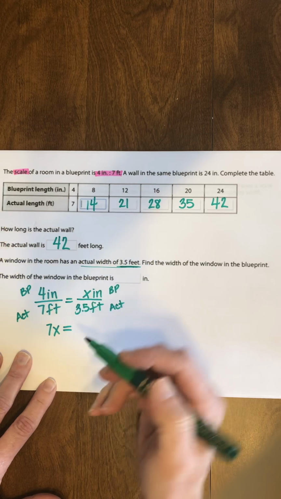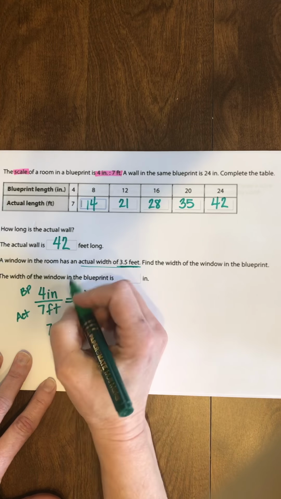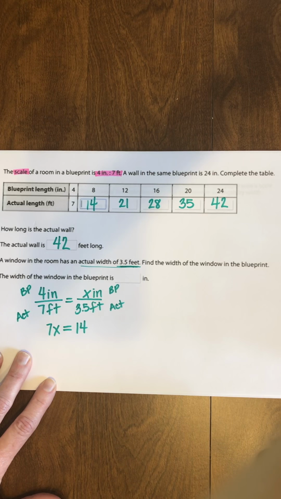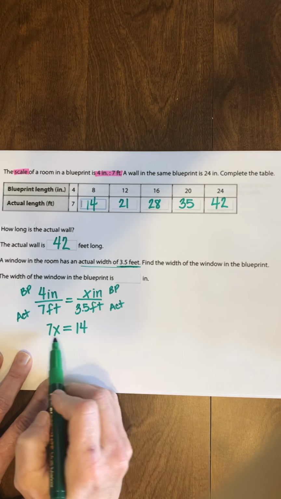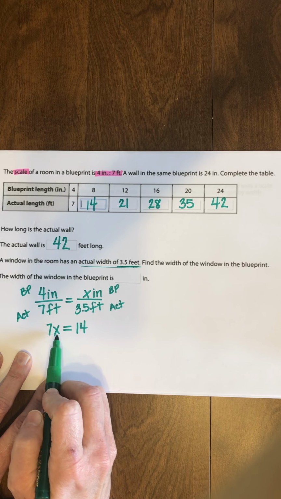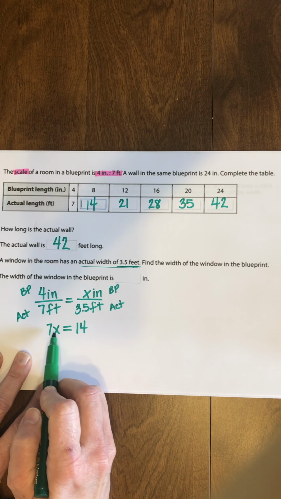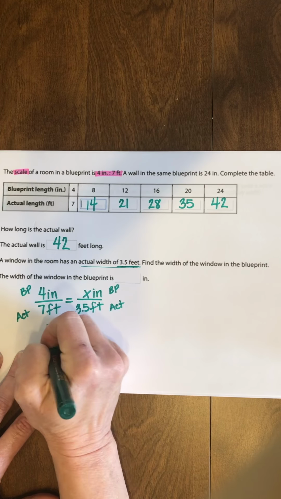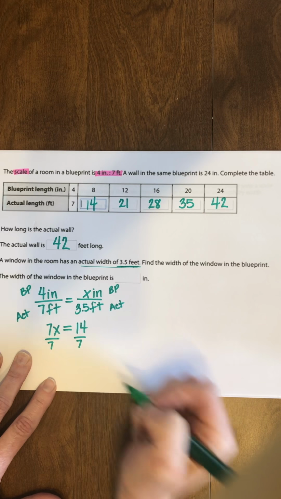So 4 times 3.5 is going to give us a 14. You can use your calculator if you need to figure that out. I just have this little mini equation. Remember, solving a proportion, we need to get x by itself. This is 7 times x, so to undo multiplication, we're going to divide. So I'm going to divide both sides by a 7.